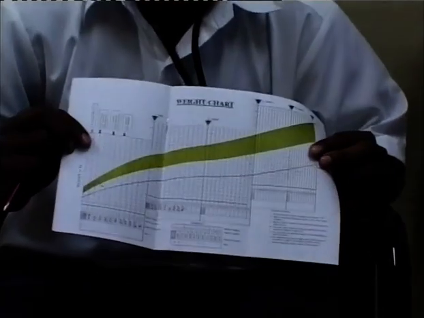Okay, basically the weight chart is to measure the growth of a child between 0 months to the 5 years period, or 60 months period.